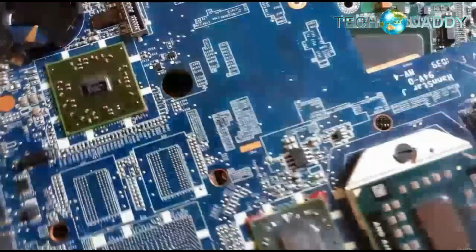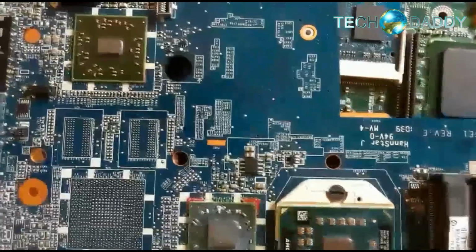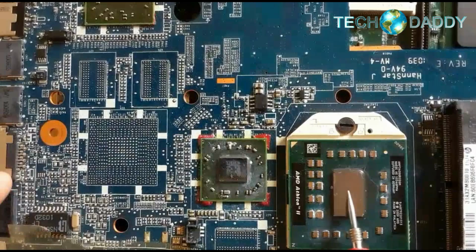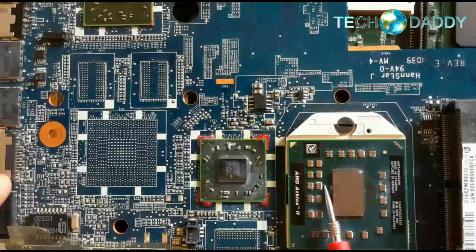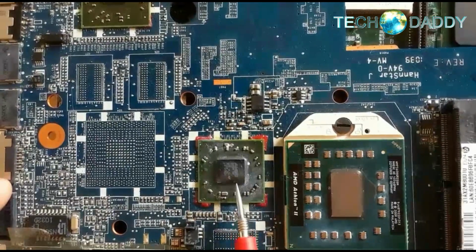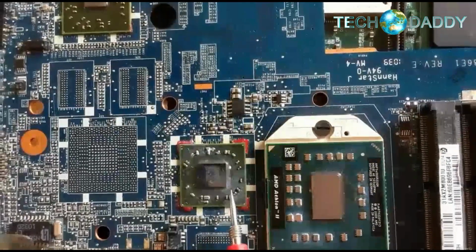So we're going to see another laptop. As you can see, for this laptop, we have here the CPU and the North bridge integrated in one chip. And here we have the graphic card. This is the graphic card. And here, as you can see, the ICH.